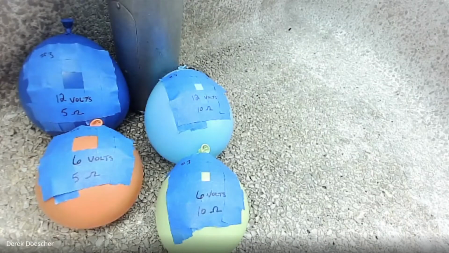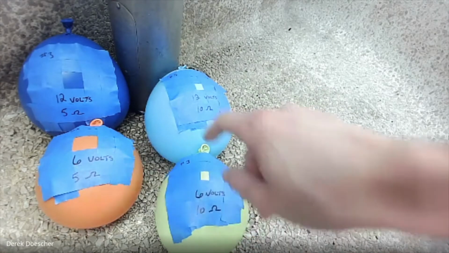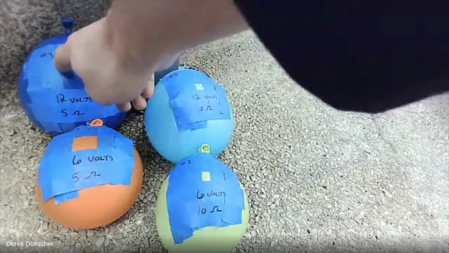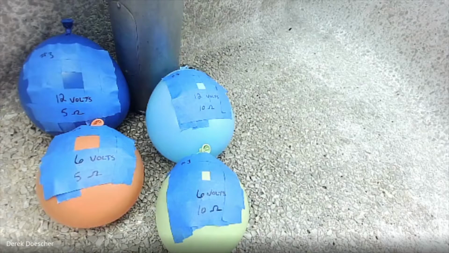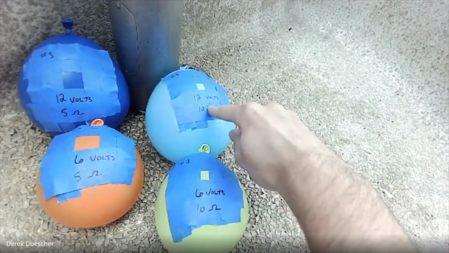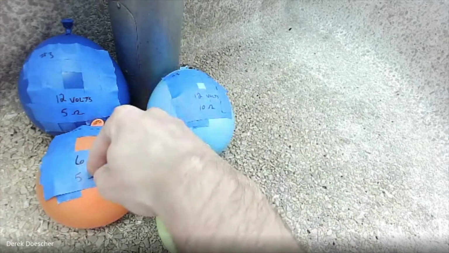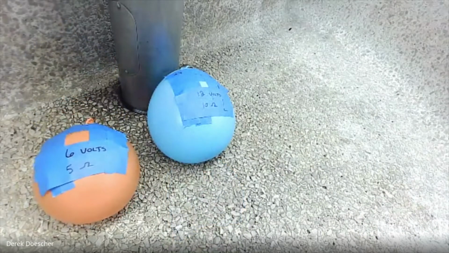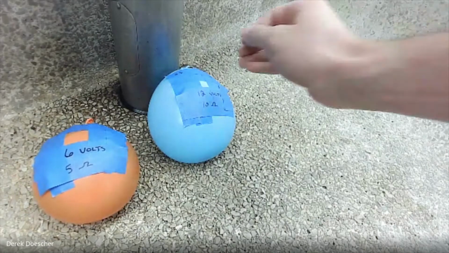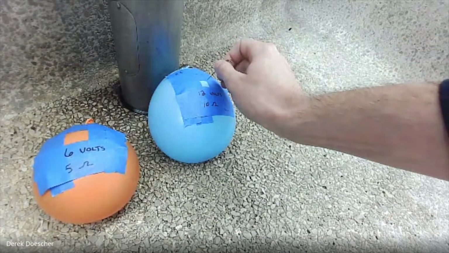You're going to choose from the 4 balloons: 12 volts with 5 ohms of resistance, 12 volts with 10 ohms of resistance, 6 volts with 5 ohms of resistance, and 6 volts with 10 ohms. So mathematically, if we do the 12 with 10 ohms of resistance and the 6 with 5, we should have about the same force of water coming out. So if I poke them, they should be about the same.